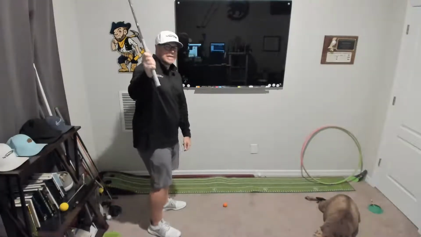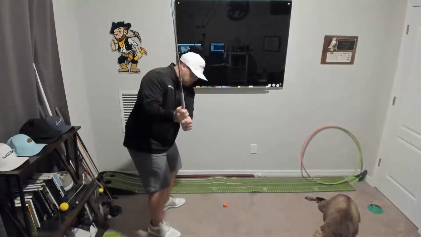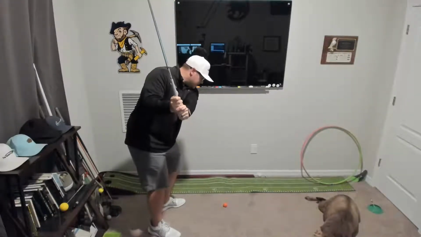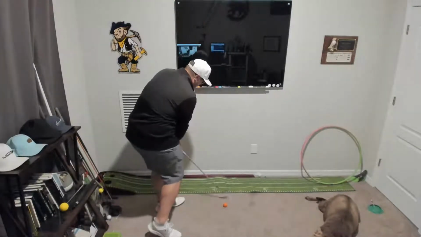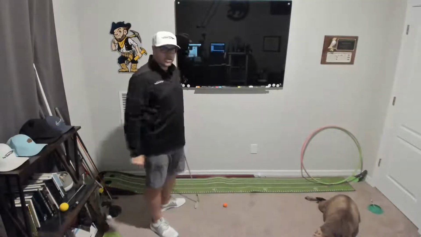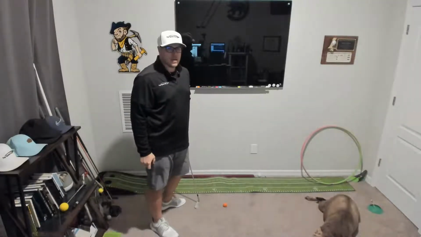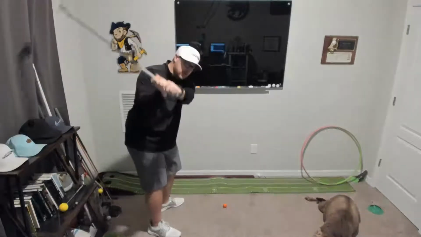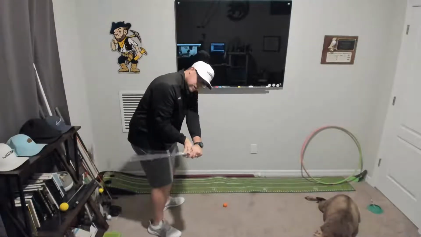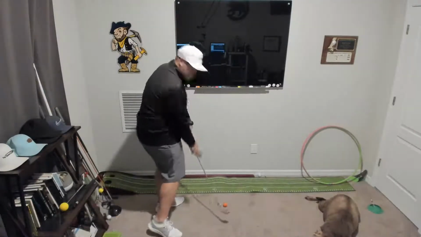Or let's say you're coming down steep, right? You're coming down steep over the top. Well, if I stayed in my posture and really opened up my hips, I would hit that big yank shot way to the left, right? So I have to get this club more behind me and shallowing out to be able to do that, right?